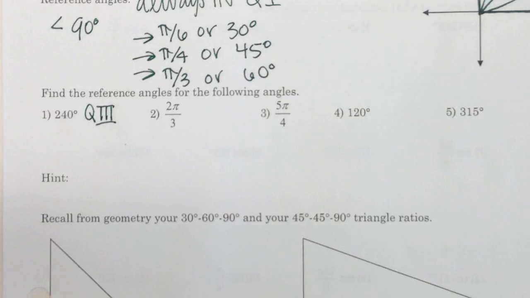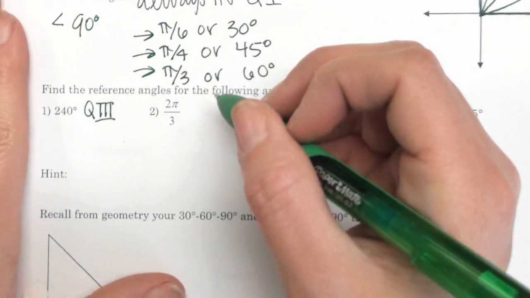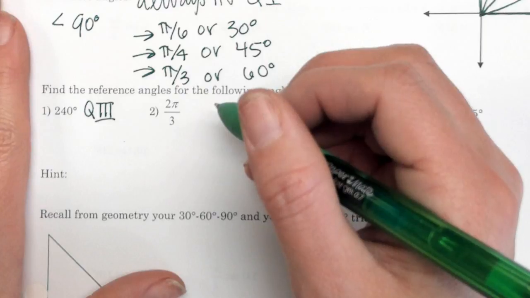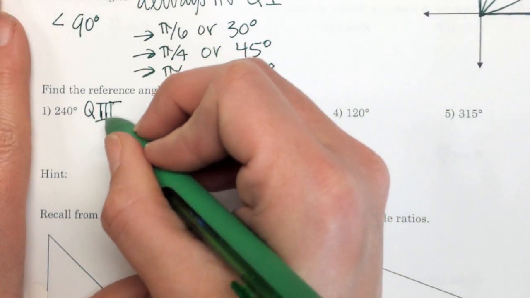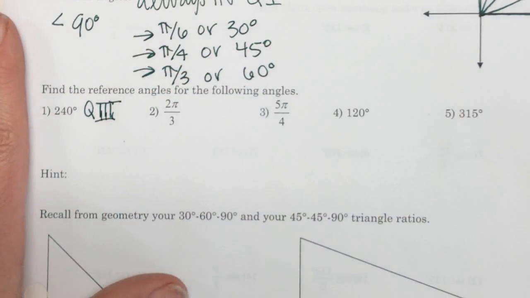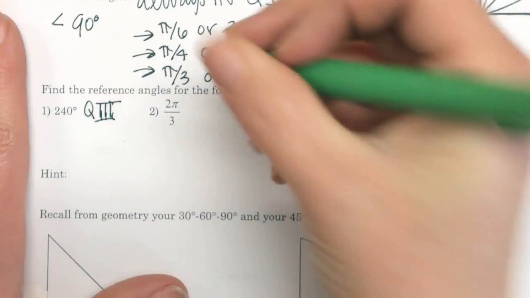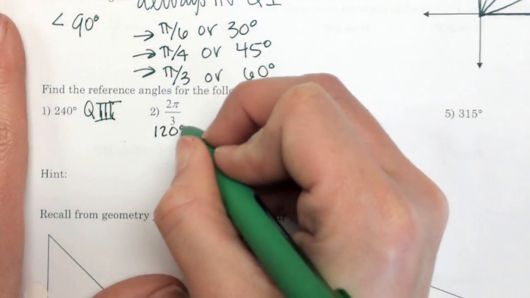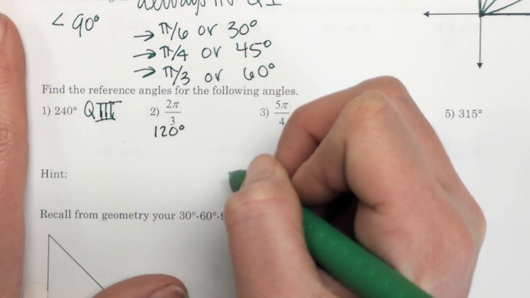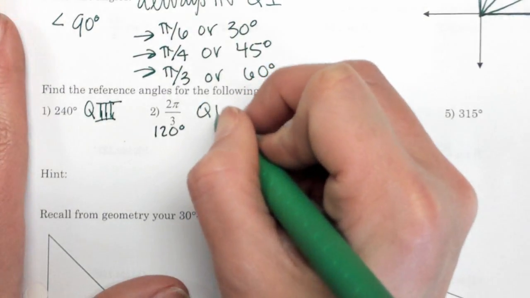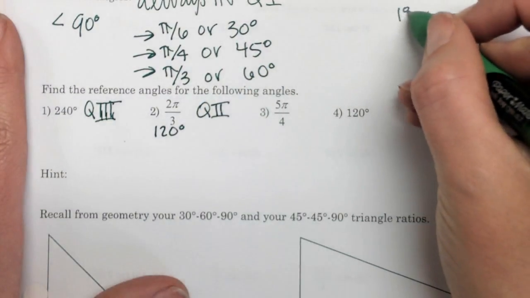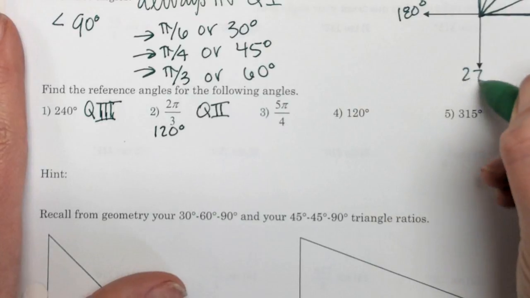Go ahead and find 2 pi over 3. 2 times 180, then divide it by 3. Tell me what that is. Anybody with a calculator? What is it? 120. Alright, so 120 degrees. What quadrant is that in? 2. Very good. And let me just clarify. This is 180. This is 270.